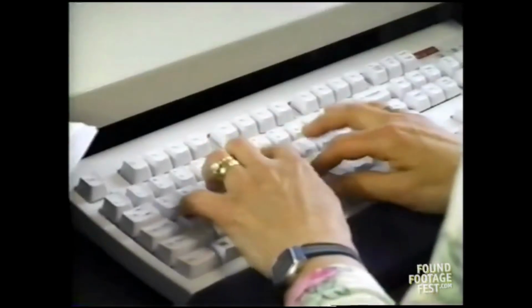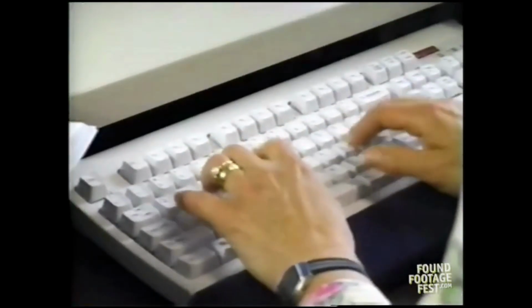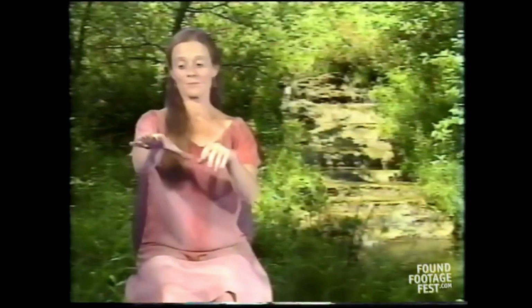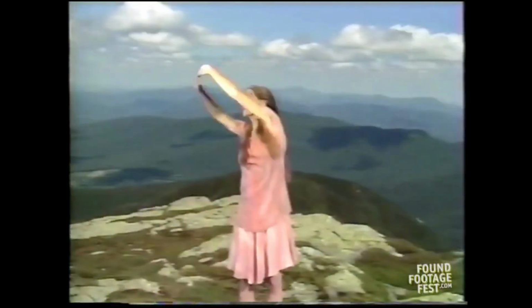Let's take a relaxing break and leave cyber stress behind. Come with me to a clearing, a stream, a mountaintop, and finally to outer space.